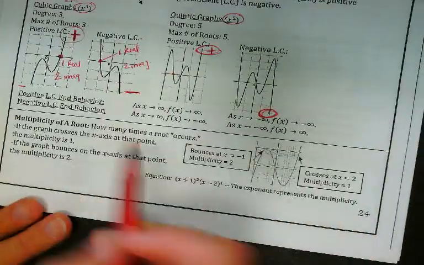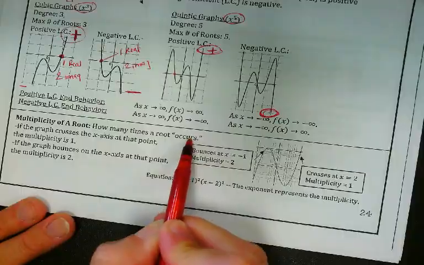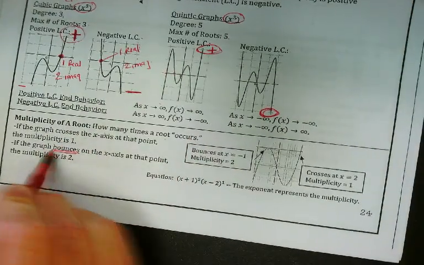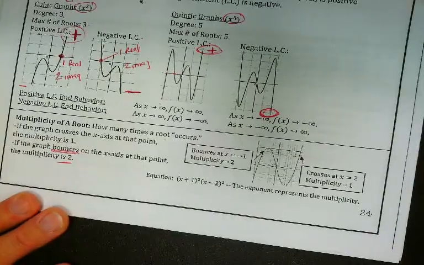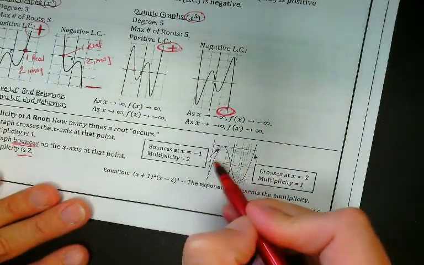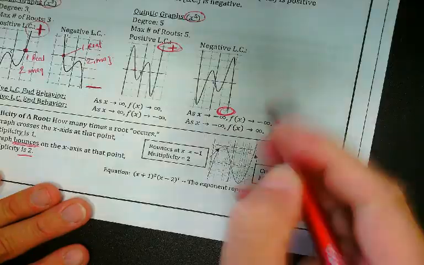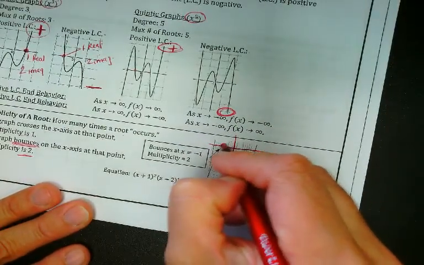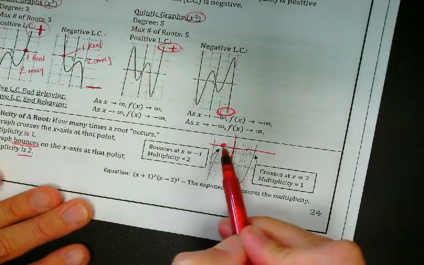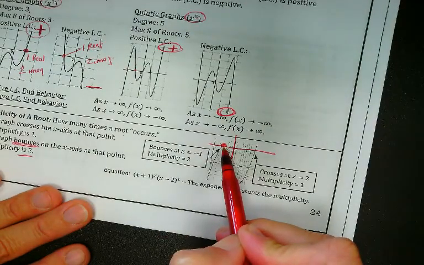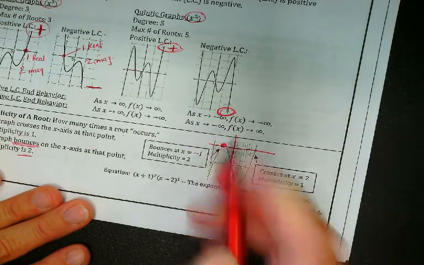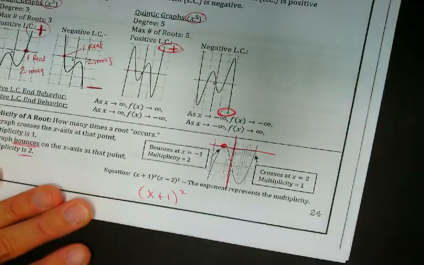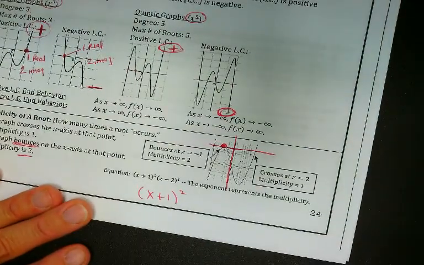The multiplicity of the root, again, is how many times the root occurs. Remember, if it crosses through, its multiplicity is 1. If it bounces, it has a multiplicity of 2. Okay, so this passes through, where's the x-axis? Here's the x-axis. Let's make a note. Here's a root, and it bounces there. So if that root is x minus 1, that factor is x plus 1 squared because of the bounce. Any bounce gets a multiplicity of 2.